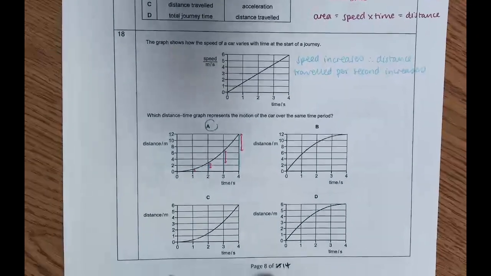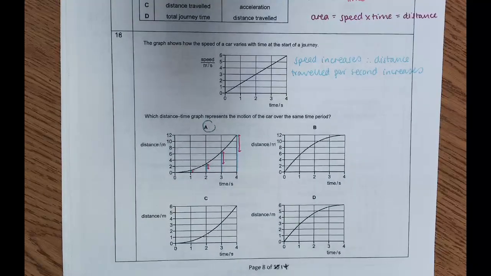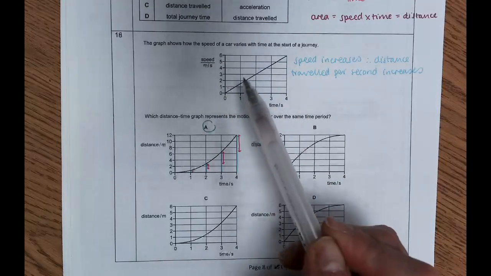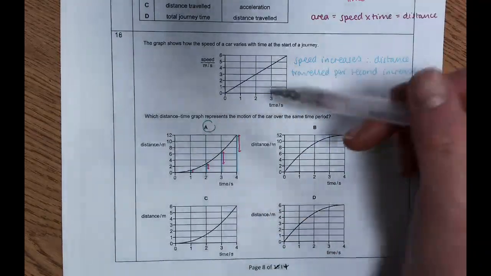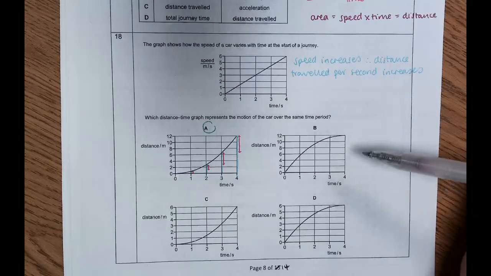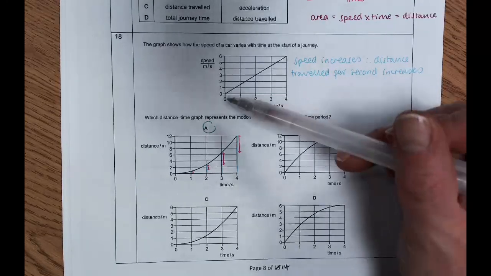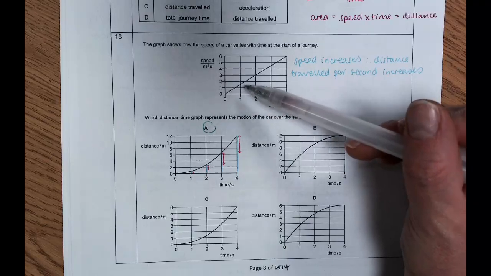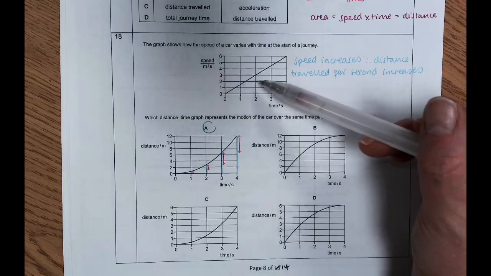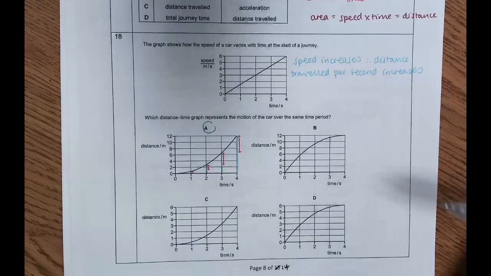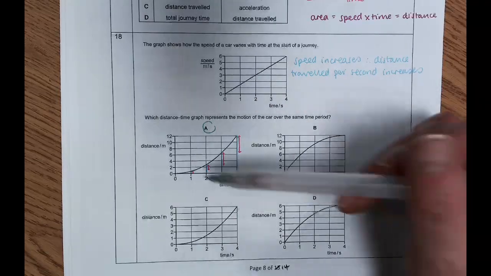In 18, the graph shows how the speed of a car varies with the time. So we can see that as time goes on, the speed, how fast the car is going, is clearly increasing. So the distance travelled per second is increasing. In the first second, they only travel about 1.5. And then in the second they travel nearly 2. And so the speed increases as time goes on.